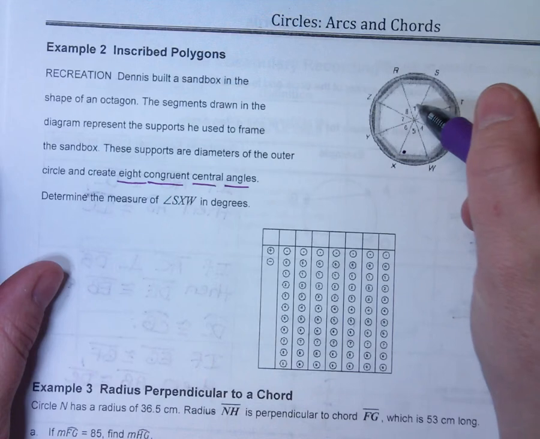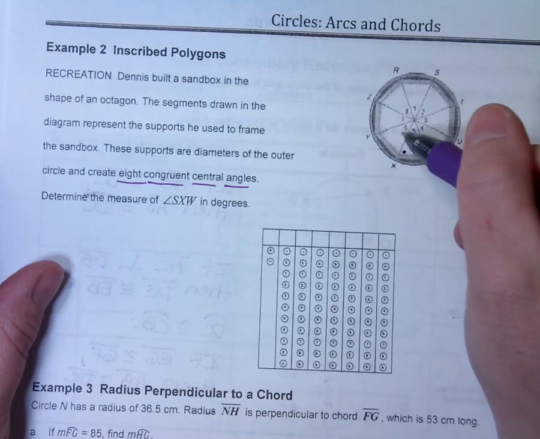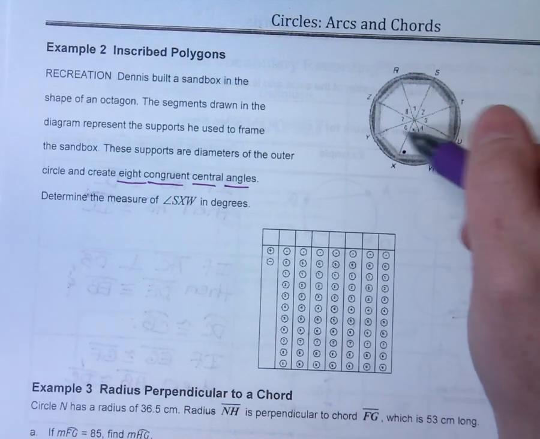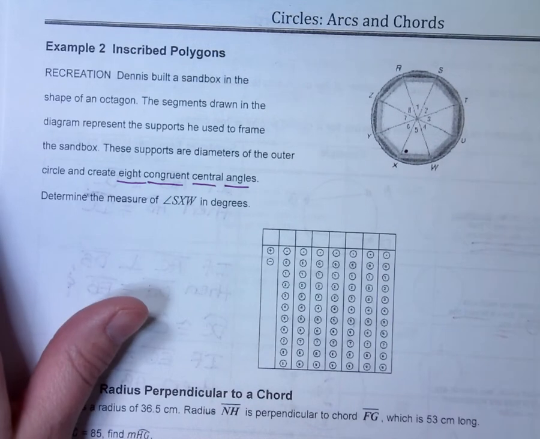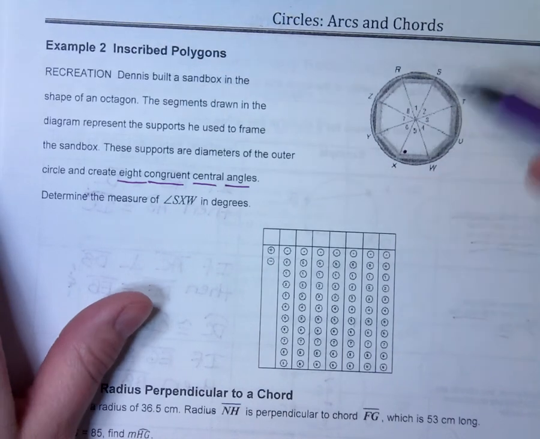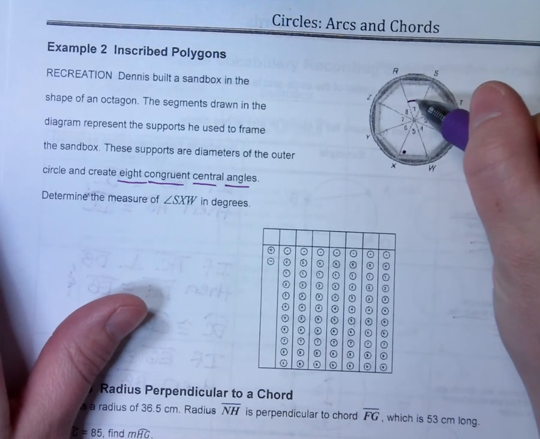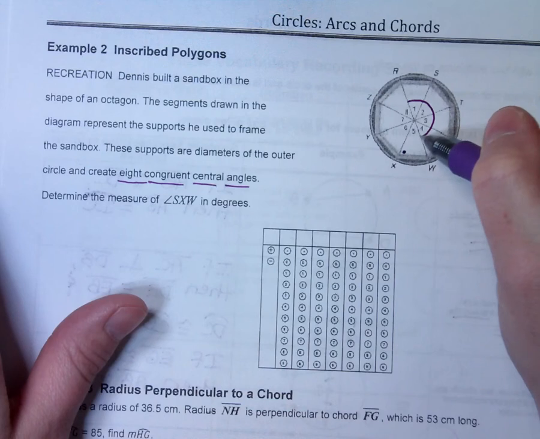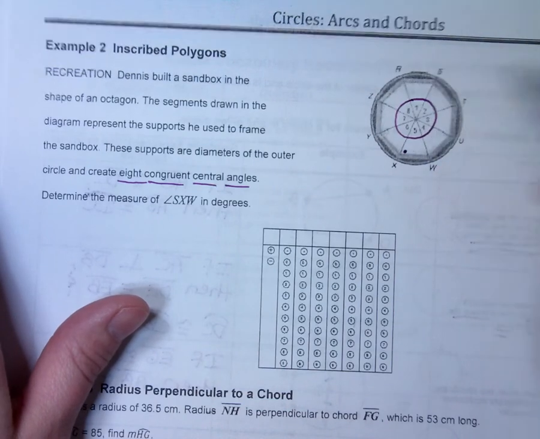Anybody have an idea how I could figure out what each one of these angles in the center are? I know they're all congruent. Well, you can do the angles of an octagon divided by sides. You can do that, I'm going to draw you something. You could always do 8 minus 2.